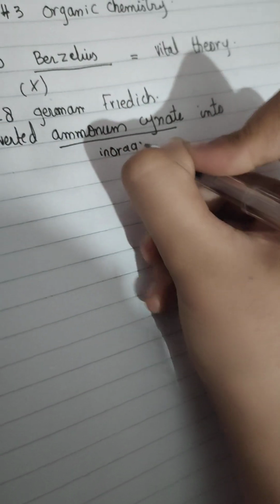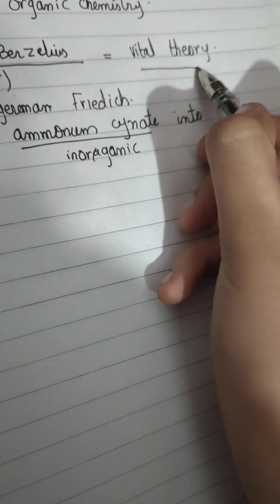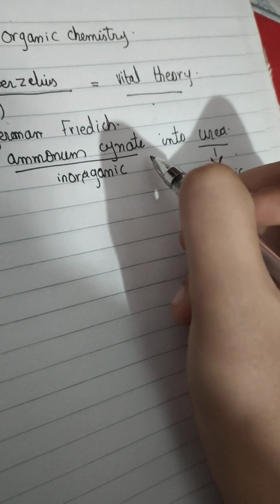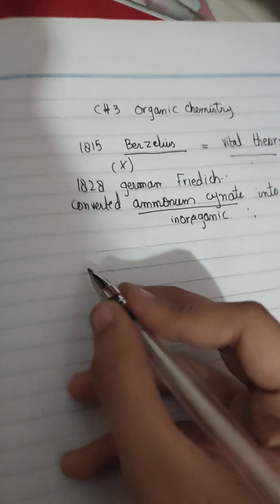You need to keep in mind that ammonium cyanate is an inorganic substance. And this urea is extracted from mammals or human beings. This is an organic substance. So, as you can see, the vital theory explained that organic substances cannot be synthesized from inorganic ones, but this theory was proven wrong by the German scientist's experiment. I hope this is clear to you.